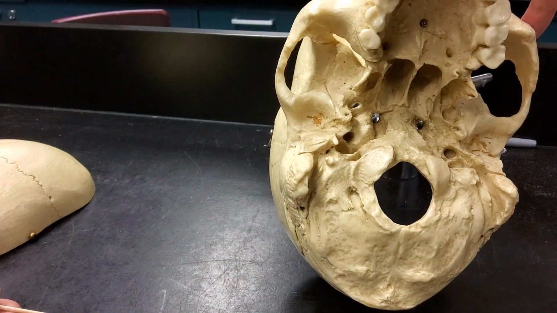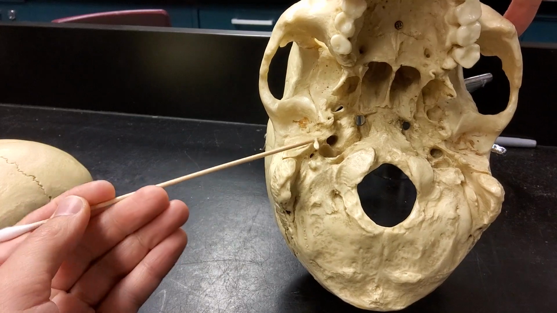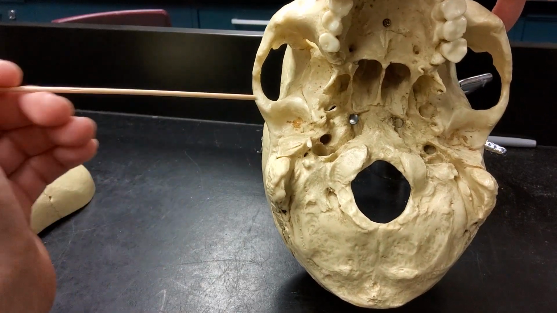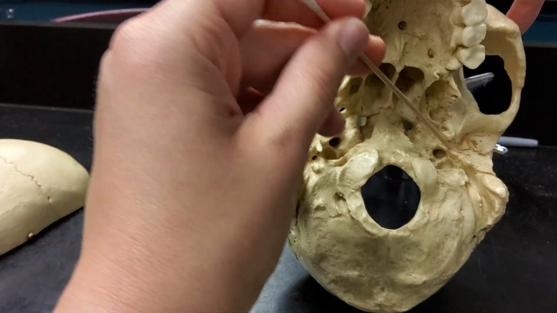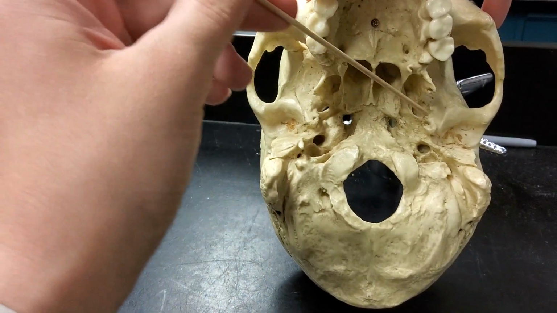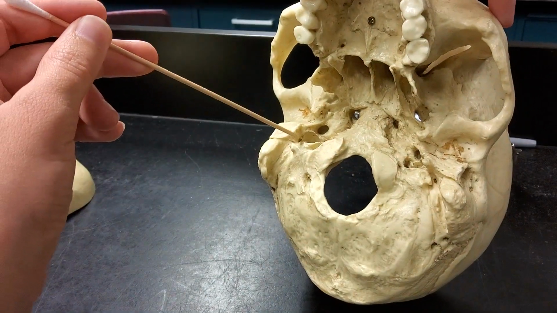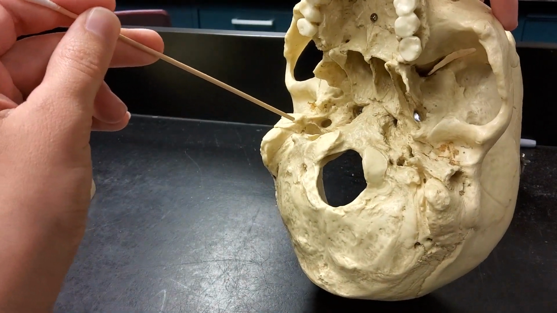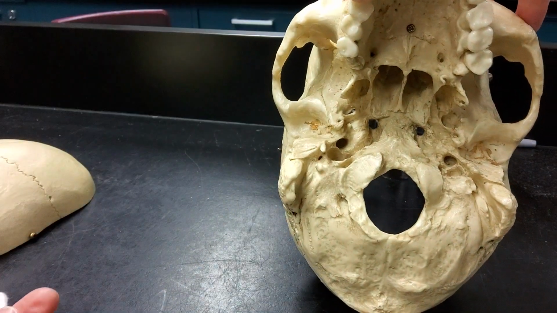Laterally, we're going to have our jugular foramen. The way I identify this is I look for the styloid process, and then the jugular foramen is going to be just posterior and medial to it. So we have this nice opening here, and we've got it on the other side too. Look for your styloid process first, right here, and then once you find it, just medial to that, we have our jugular foramen.